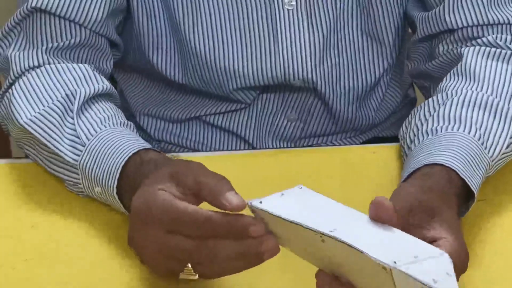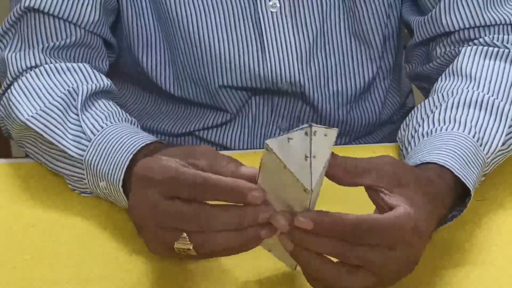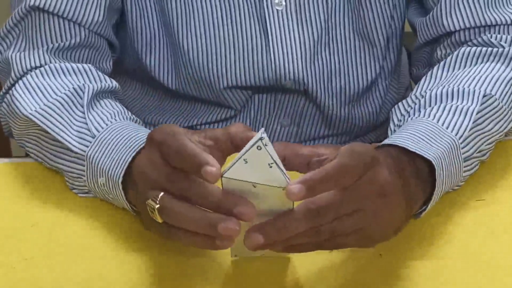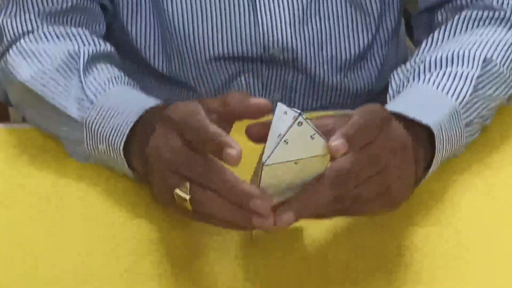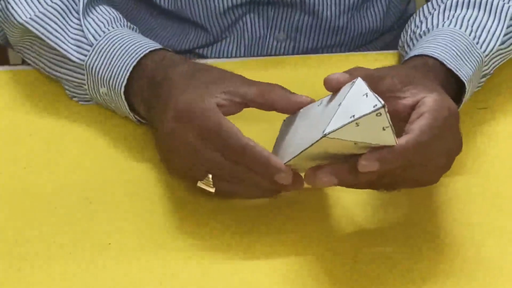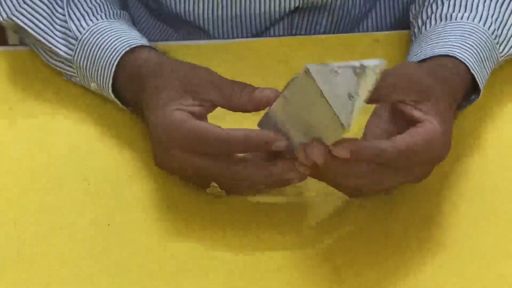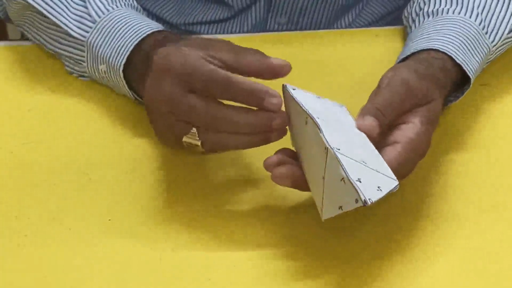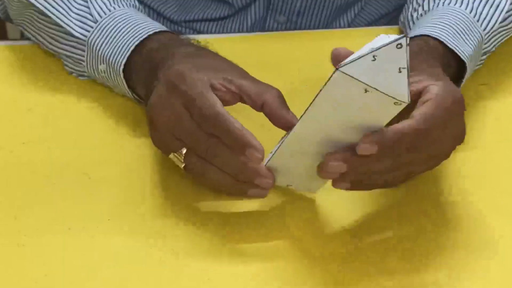So after pasting all the sides, it will look like this. It is a prism, but outside it is a tetrahedron type structure. So it is a triangular pencil model. It can be used for a mathematical project, science project and social science project.